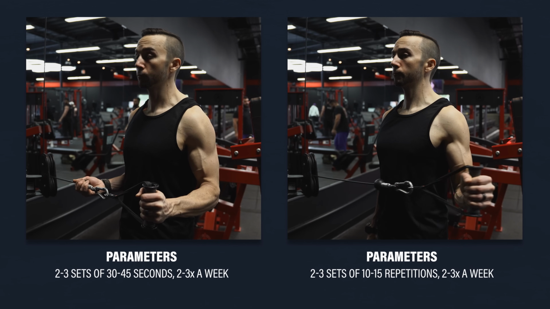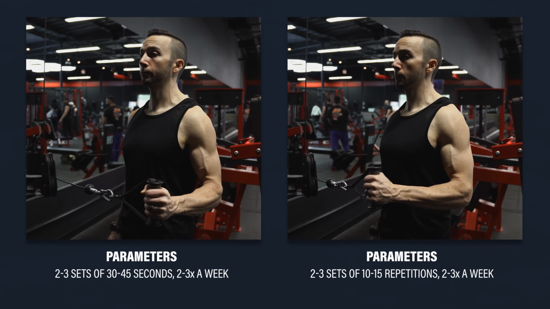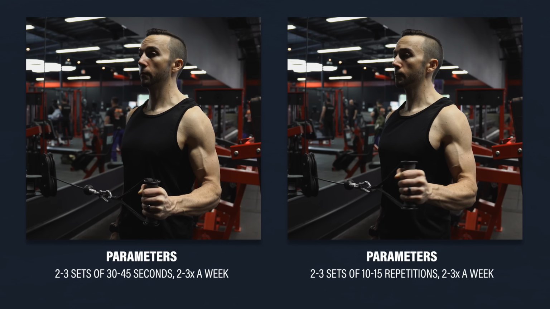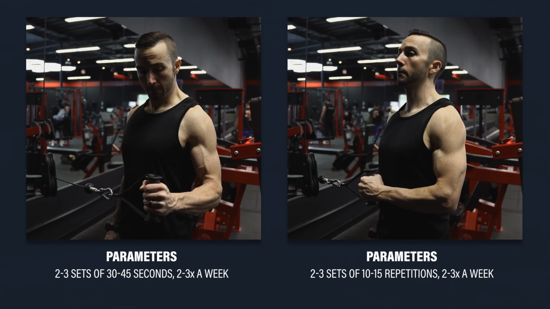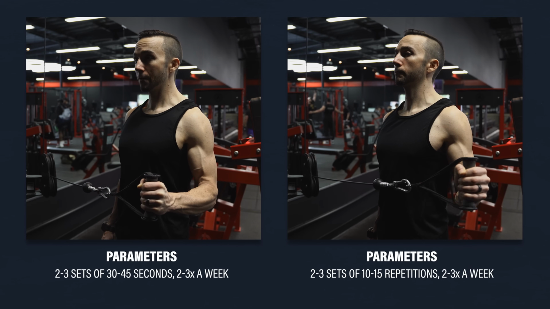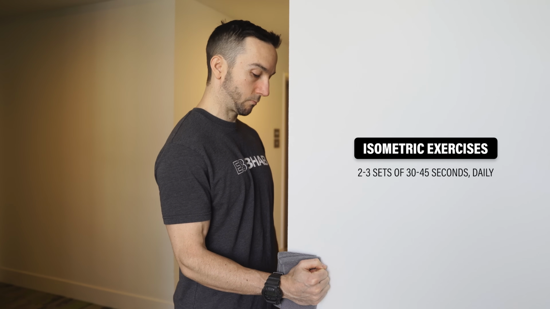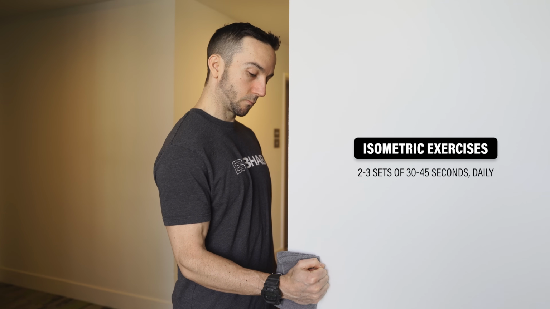For all of the other accessory exercises, you can aim for 2 to 3 sets of 10 to 15 repetitions, or 30 to 45 second holds for the isometrics, 2 to 3 times per week. Earlier in the rehab process, you can perform the isometrics daily if symptoms allow.